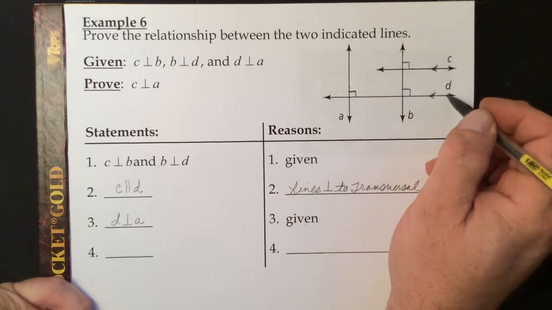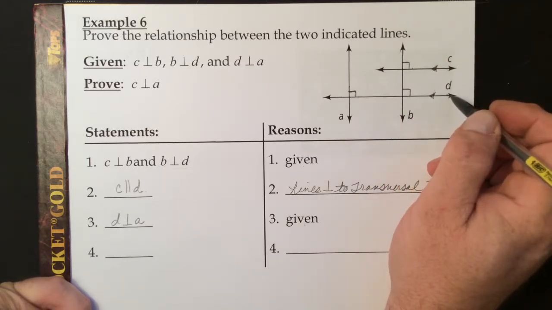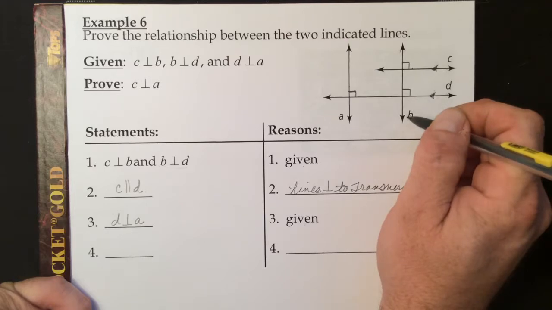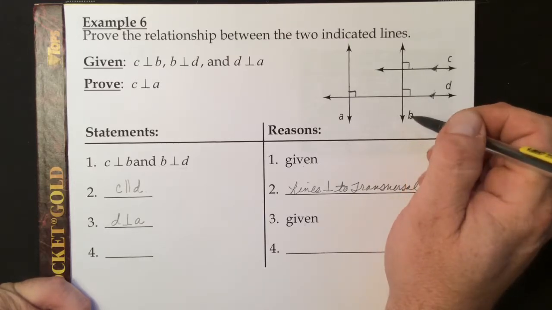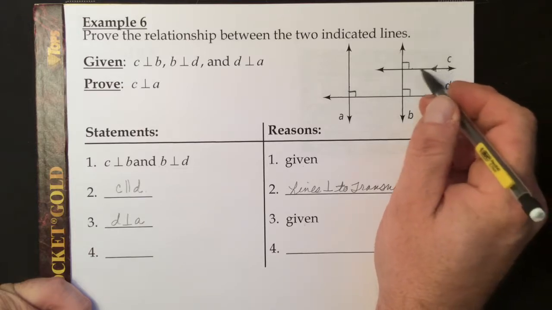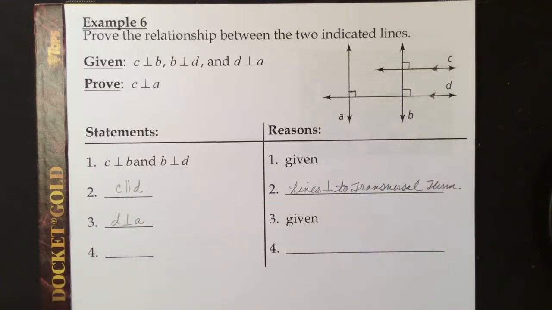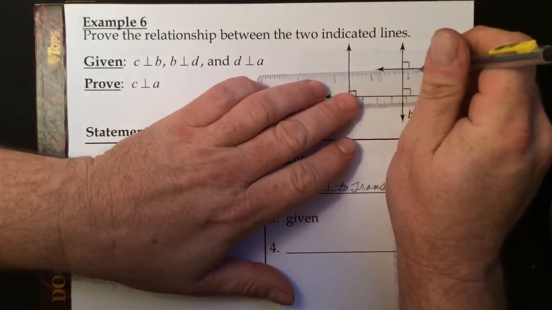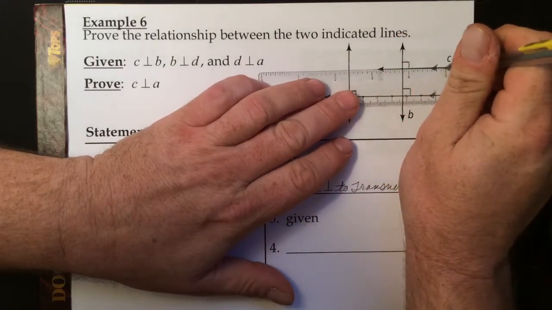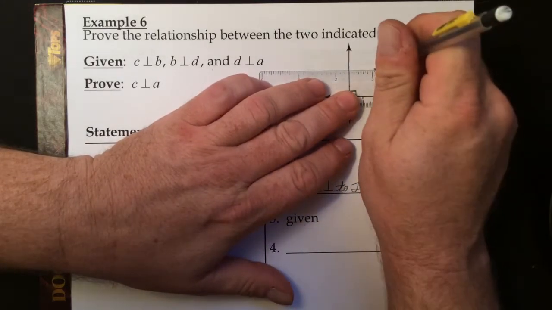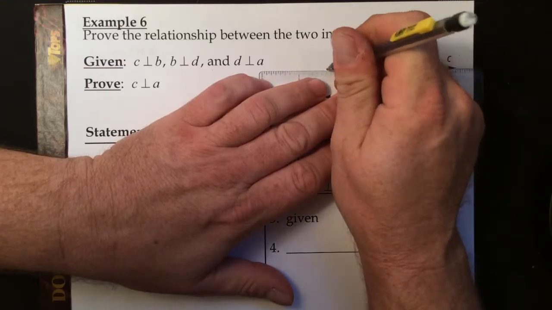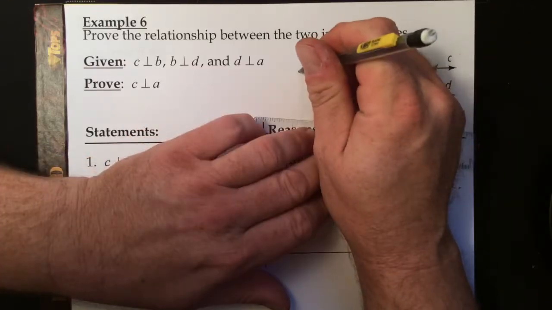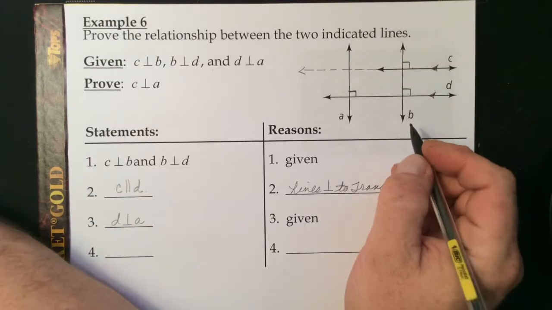If D is perpendicular to B, and we got C, let's go ahead and extend C. Since we're going to state somehow that C and A have something to do with each other, I use an auxiliary line here, dashed.